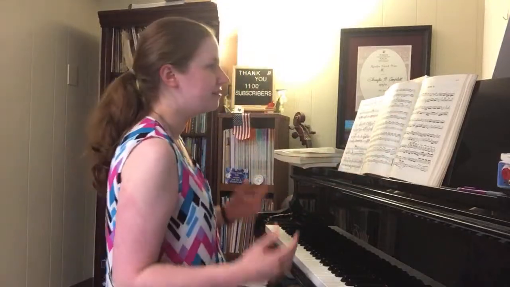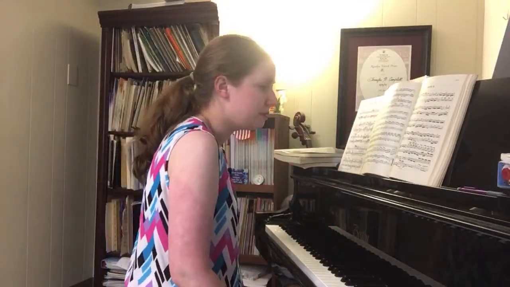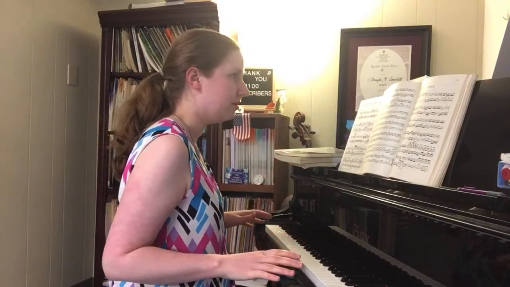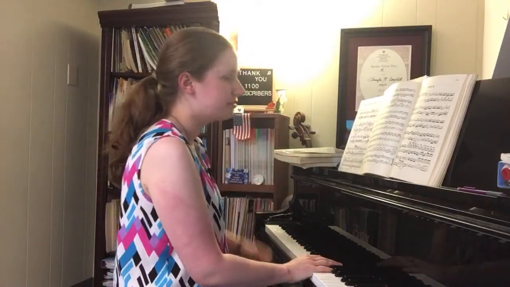I'm just going to give the first page a try. Remember we talked a little bit about that last time. You don't have to play the whole thing, but I don't know this one well, so I'm going to play it really slowly, and let's see how it goes. This is suite number 4. I'm playing the first page of the prelude.